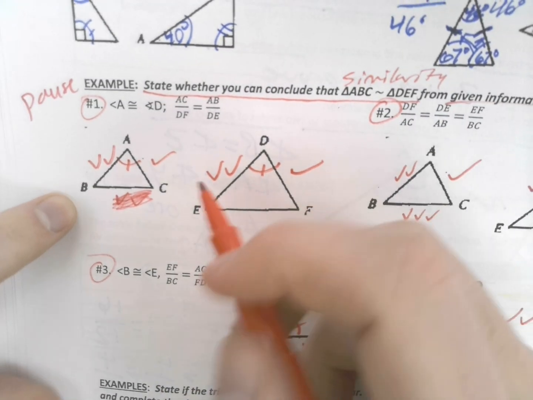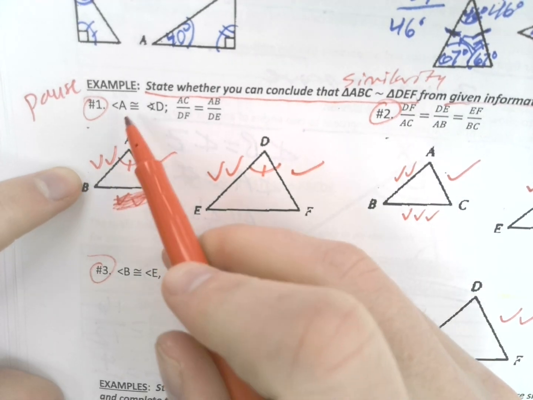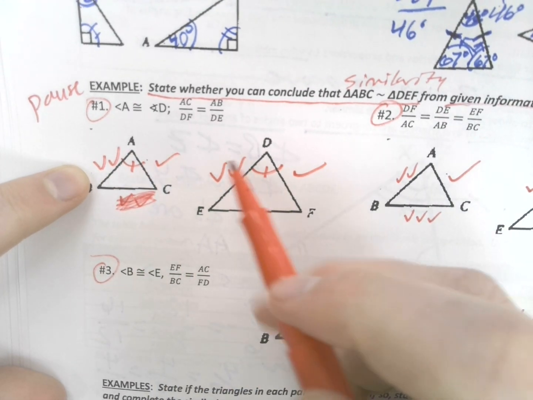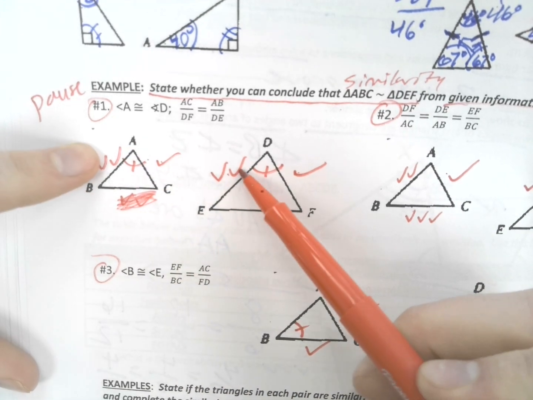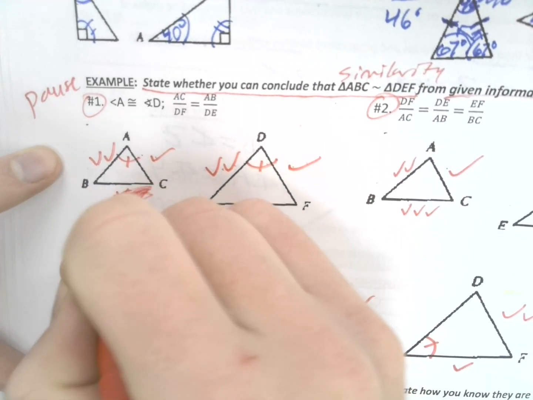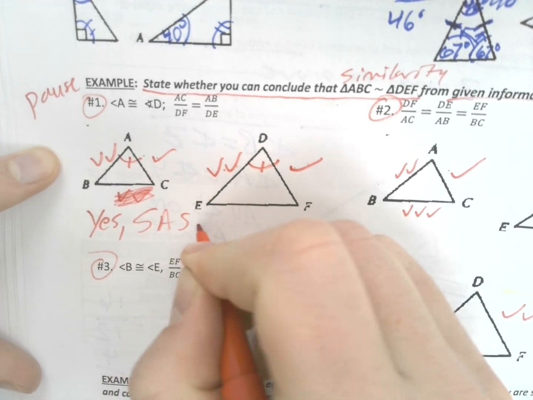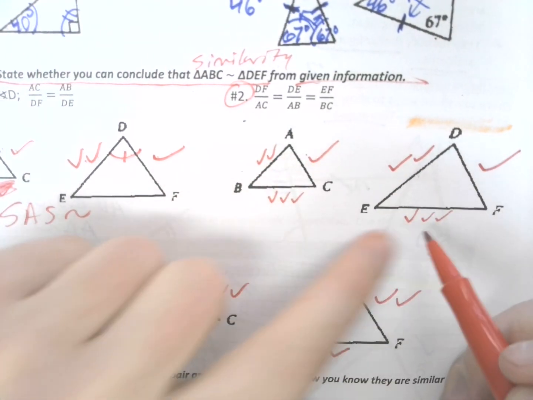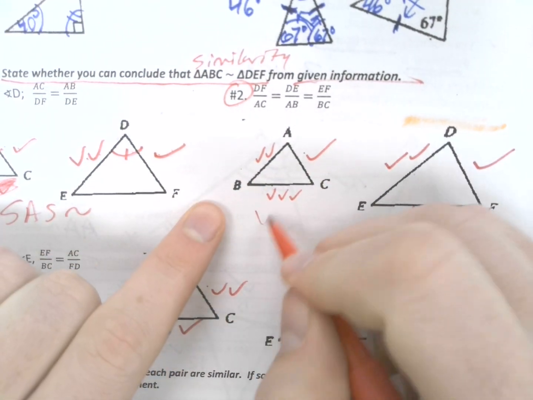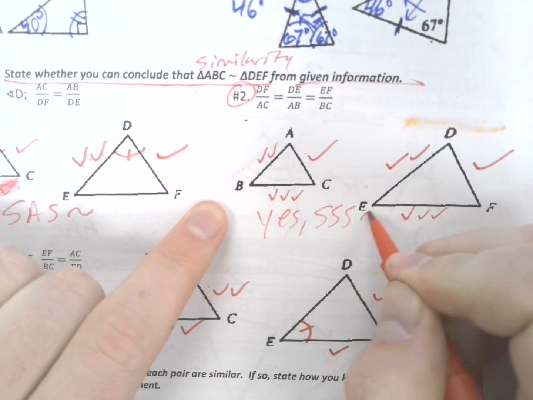All right, let's see how you guys did here. So we know that angle A and D are congruent. That side's proportional to that side's proportional to that side. Looks like we have side, angle, side. So yes, side, angle, side similarity. So number 2. We're told all 3 sides are proportional. So yes, side, side, side similarity.